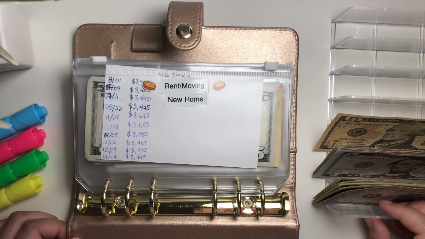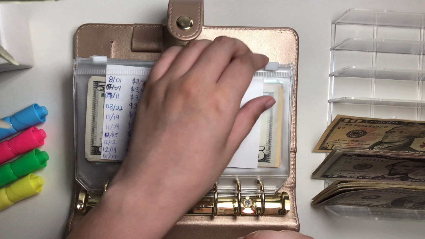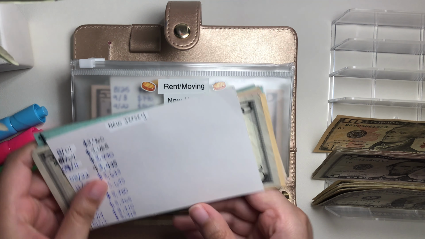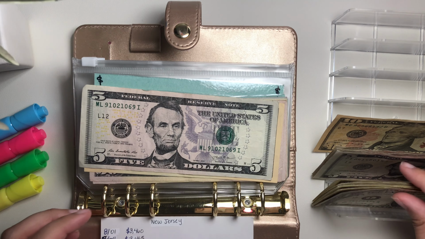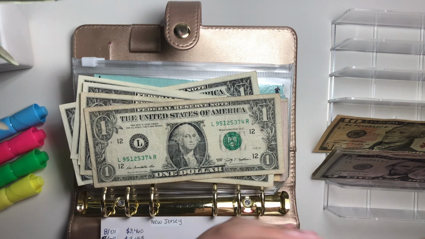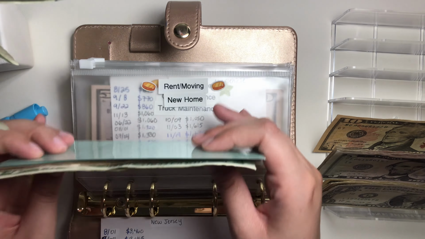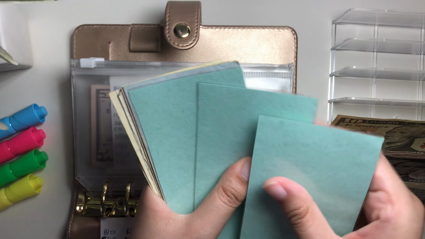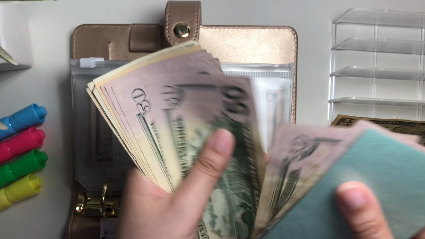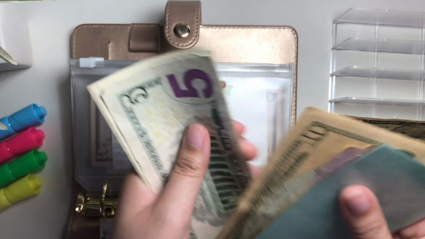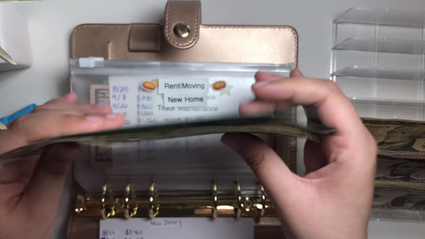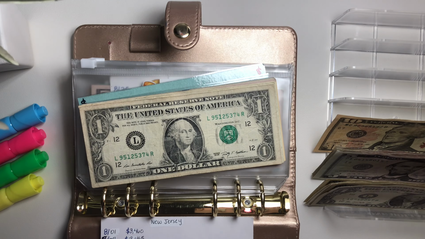All right, so starting off, we're gonna be putting $5 in our first envelope, which is moving, rent / new home. And we're gonna do 5 singles. So we have 1, 2, 3, 4, 5 going in. So this envelope now has $3,720.